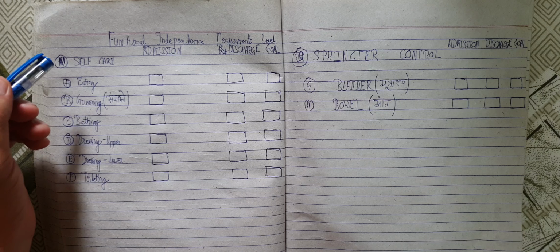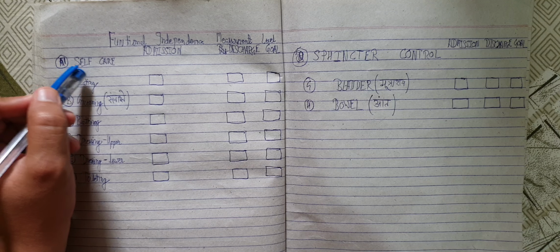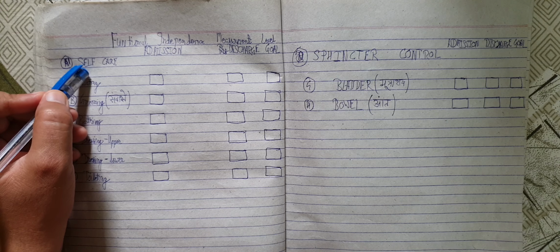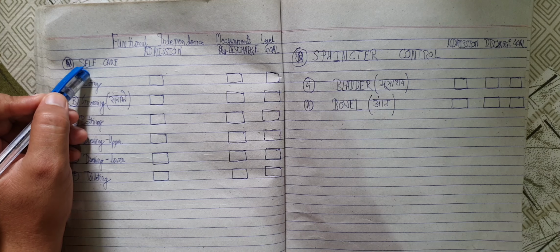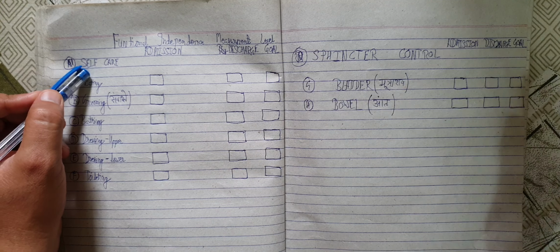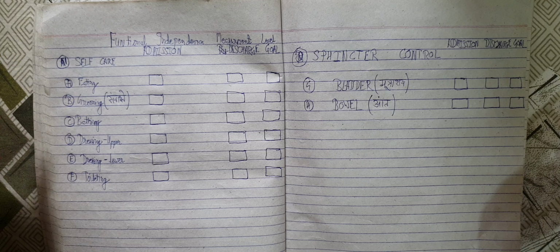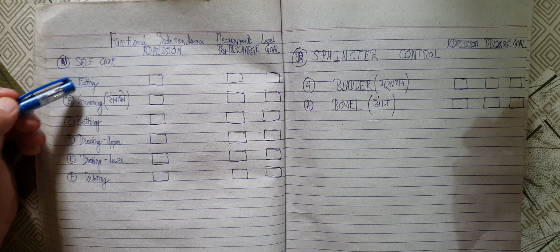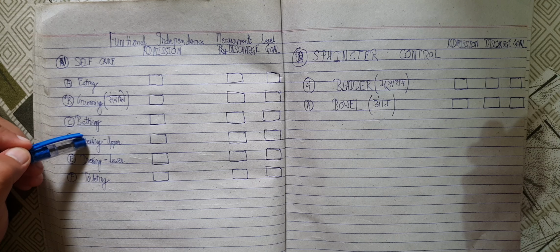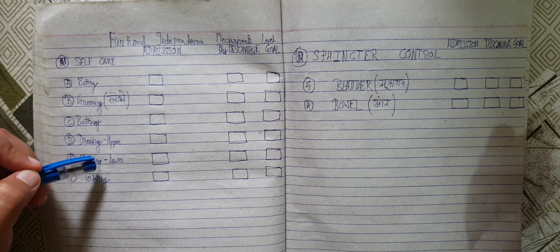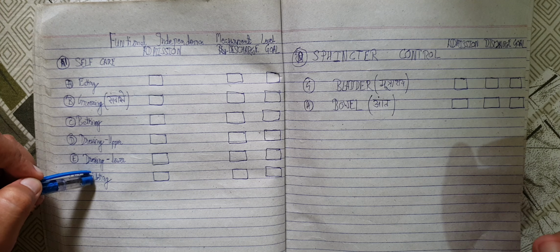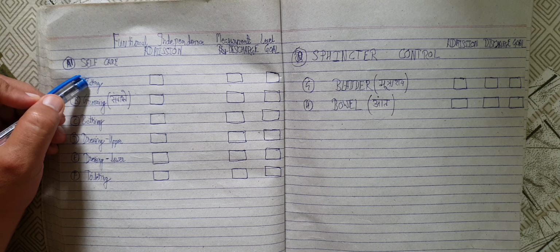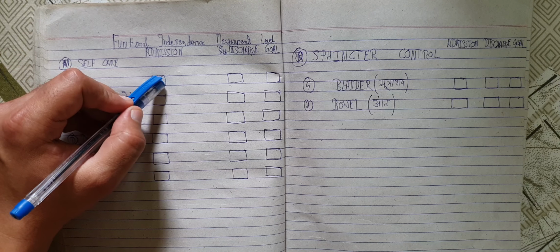Now friends, we are going to discuss the first part, self-care. Self-care means, is the patient able to take care of himself or not? It consists of eating, grooming, bathing, dressing upper limb, dressing lower limb, toileting. In self-care, we will see if the patient is able to eat by himself or not during the time of admission.